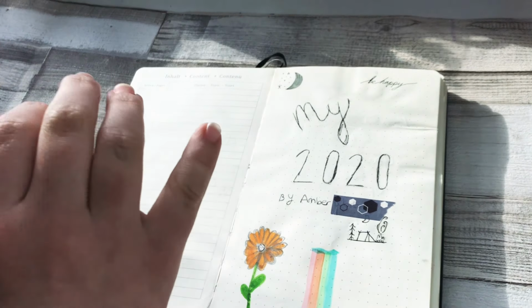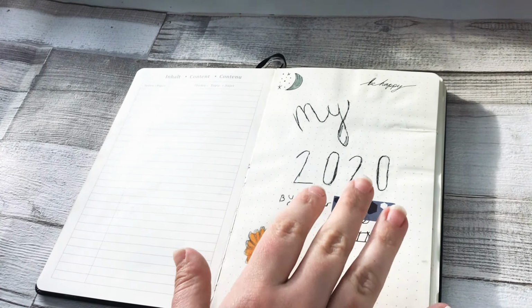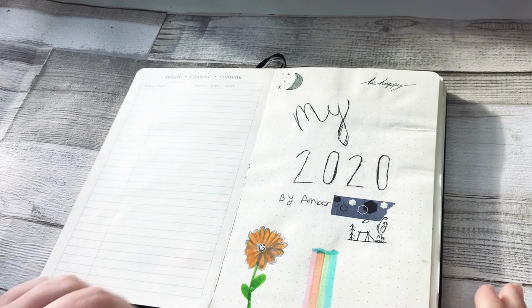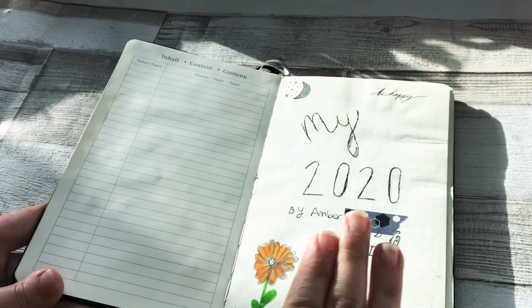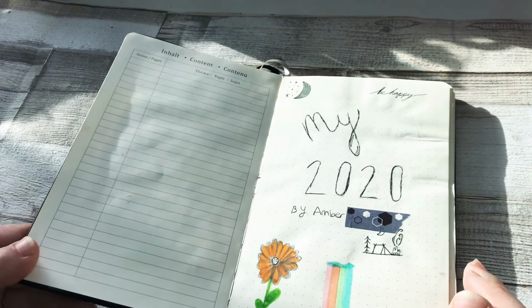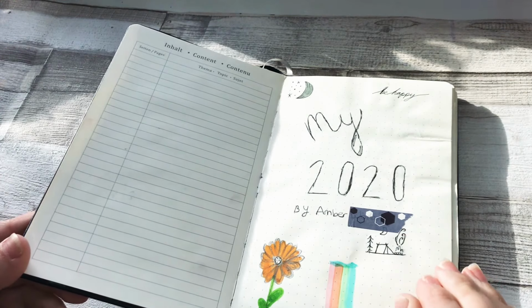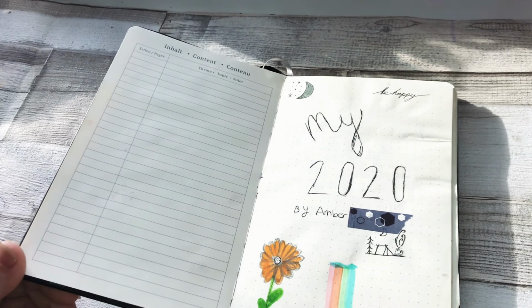This journal is from Amazon, and it's really great quality, and it was great for a beginning journal. I wouldn't use it now because I like to use a lot of textures, and I sometimes use paint in my journals.